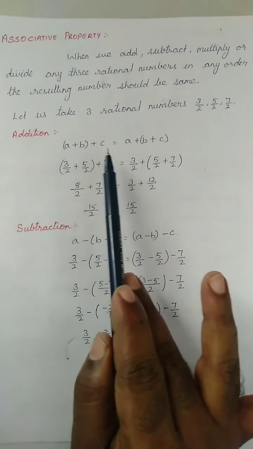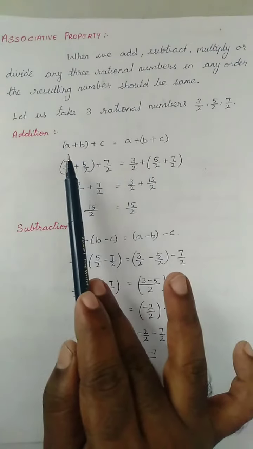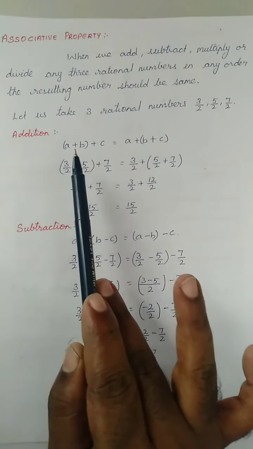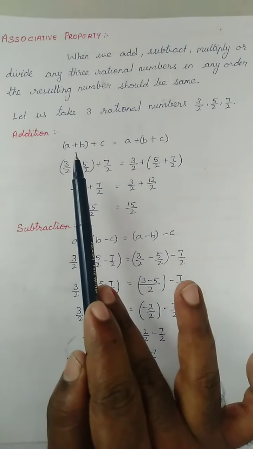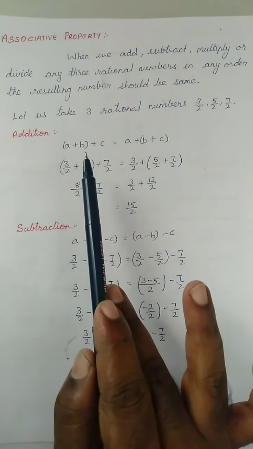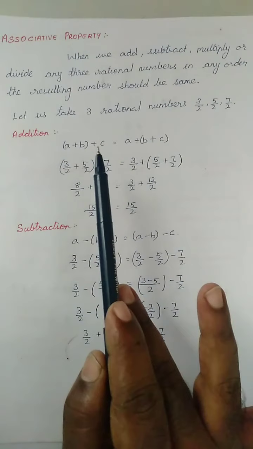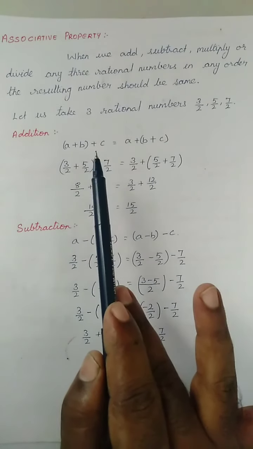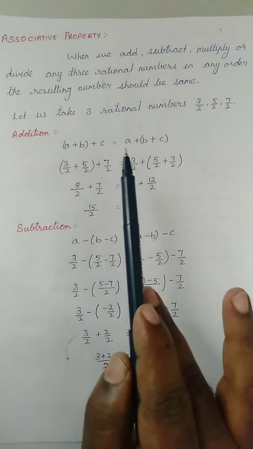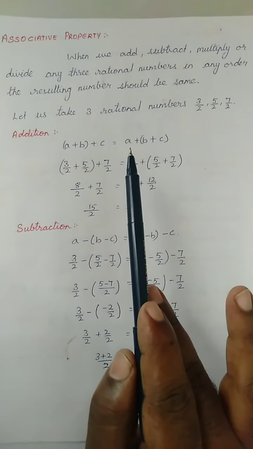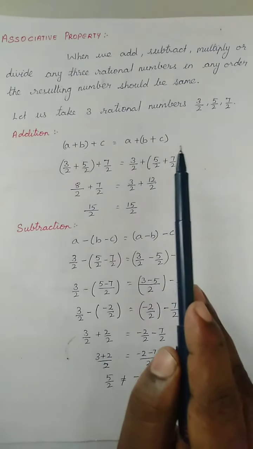Here I'll teach you how to read this particular expression. So a and b are inside the bracket, so read it like this: a plus b, give a pause, then say plus c. This is how you have to read this expression. (a plus b) plus c is equal to a plus (b plus c).